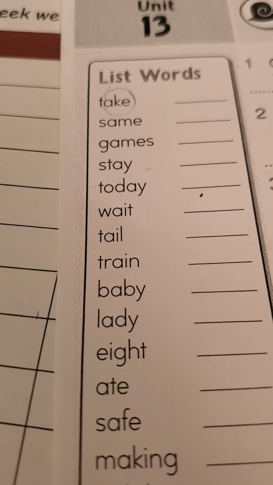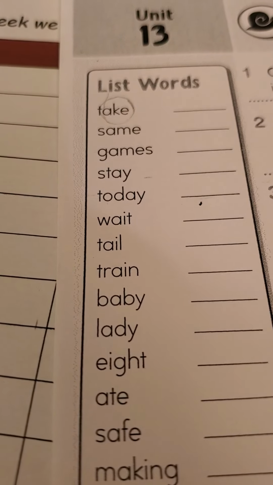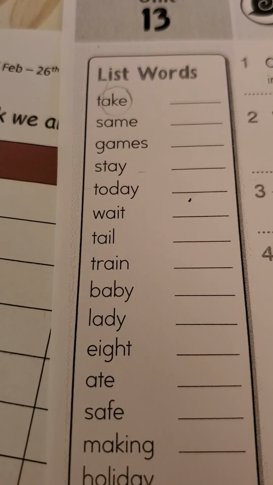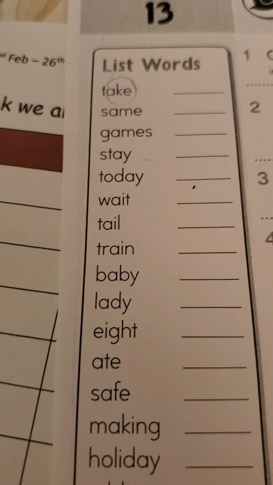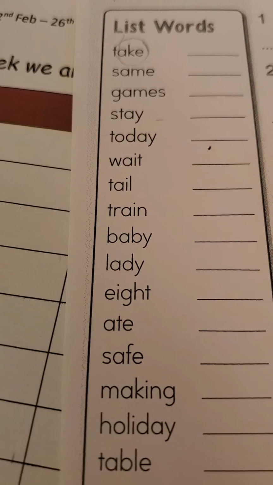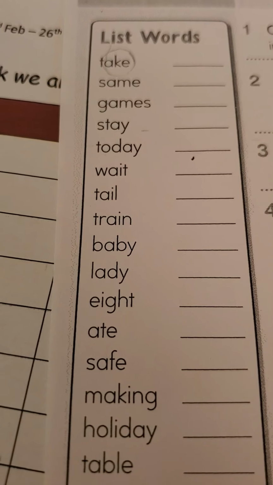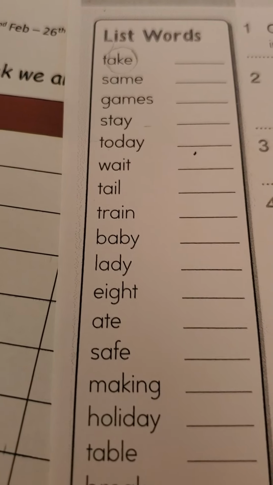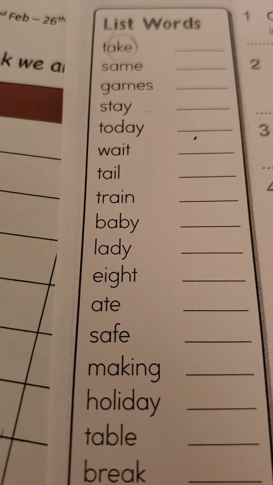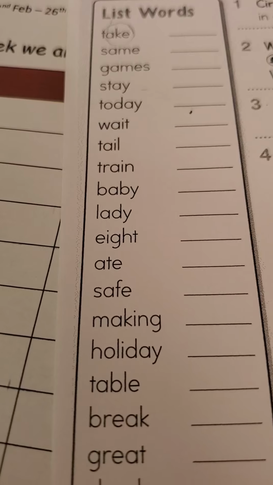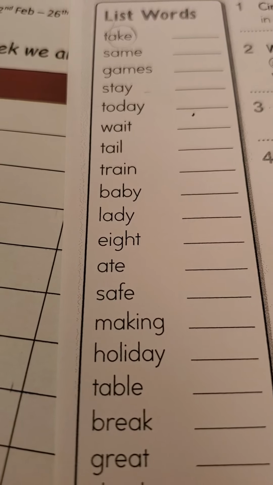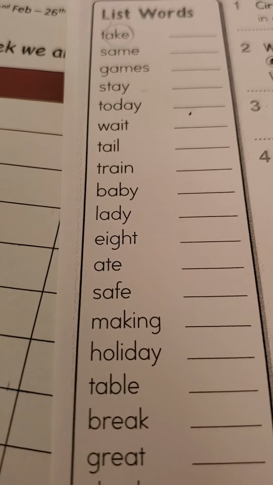L, A, D, E. It. A, T. And it as in A-T-E. A, T. Safe. S, A, F. Making. M, A, K, ING.